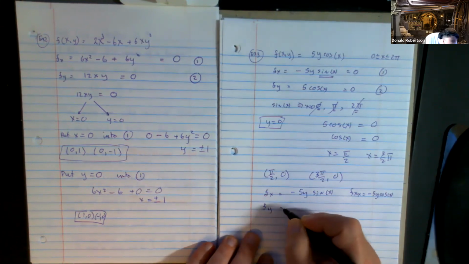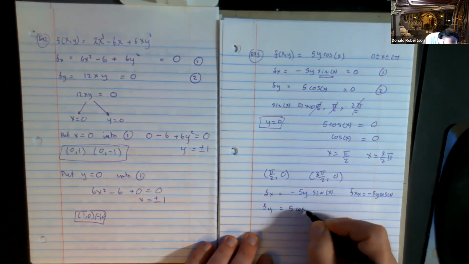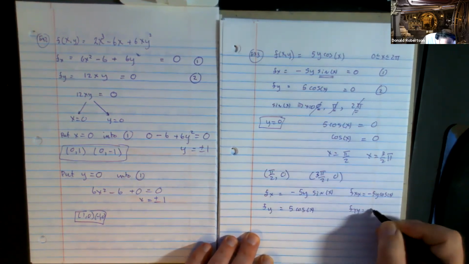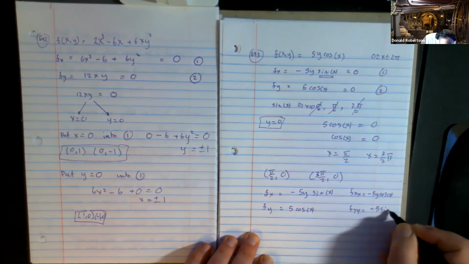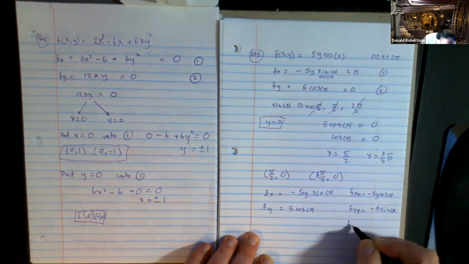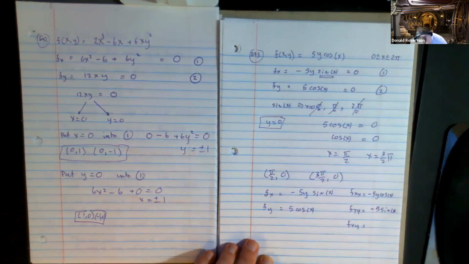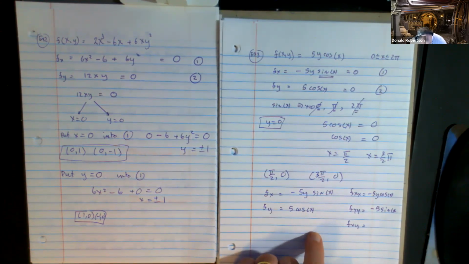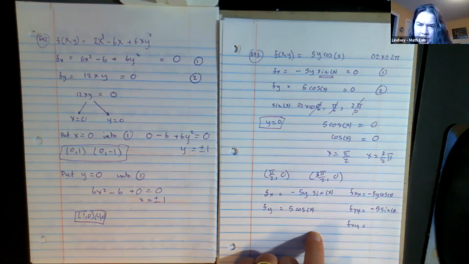And this guy is 5 cosine x. And the second derivative is going to be negative 5 sine x. And then the xy guy, interesting. Negative 5 sine x.